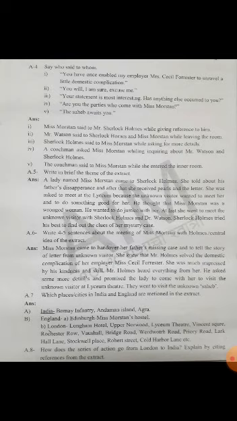There is no need here to repeat the sentences, repeat the quotations here. I'm going to give you answers. Miss Marston said to Mr. Sherlock Holmes, who said to whom? Miss Marston said to Mr. Sherlock Holmes. Second, other details have been given here. It is not necessary to tell you here in this section, but you can read this.